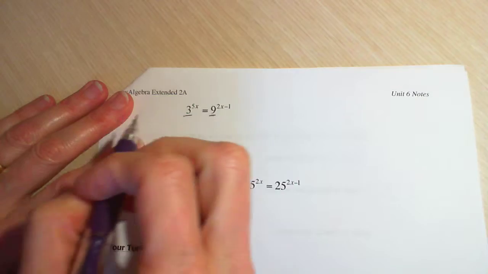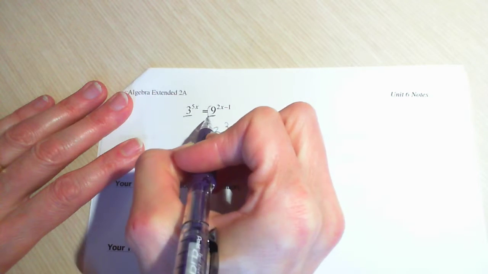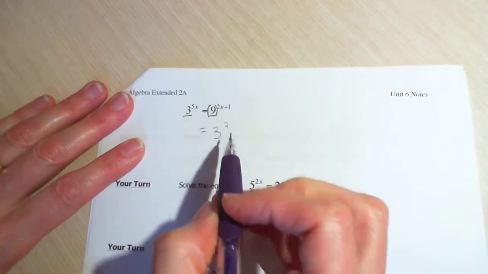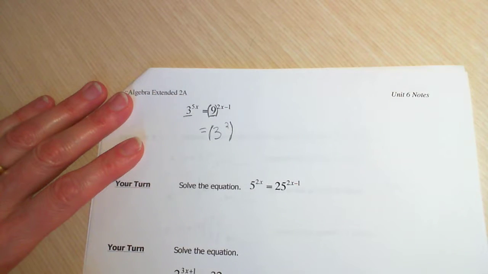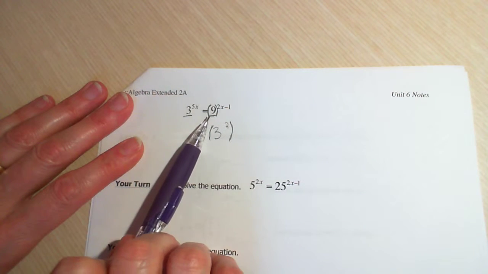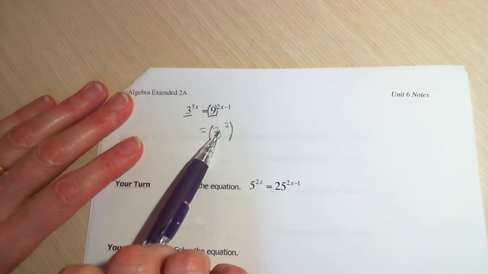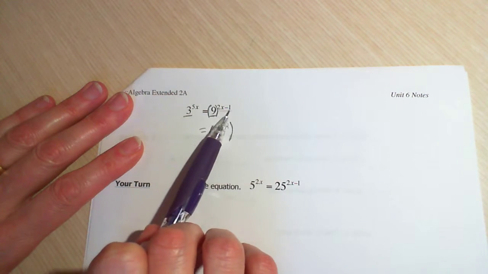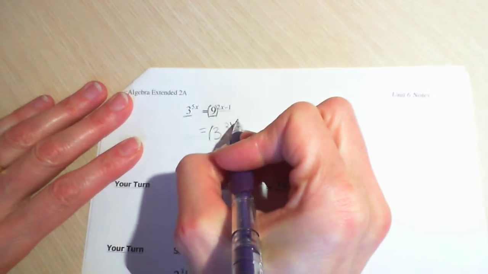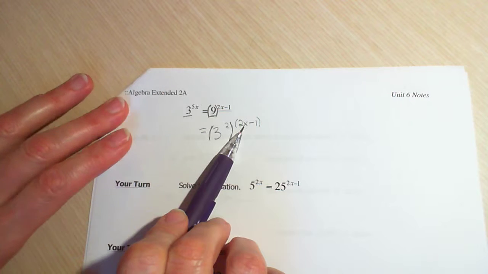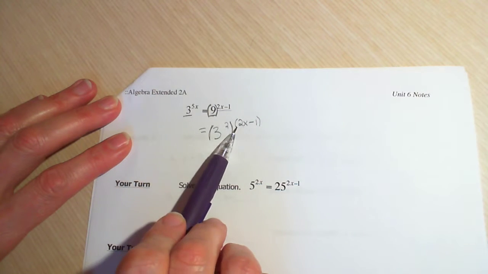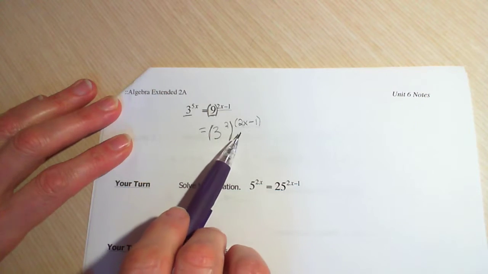So this one, not common bases, but I know that 9 is the same as 3 to the second power. Now what you have to be careful about on this one is I'm rewriting 9 as 3 to the second power, and notice how I'm wrapping it up in parentheses. That's really important in this problem. Because this is true, 9 is the same as 3 to the second power, but this 9 already had an exponent on it. So I need to make sure I keep that exponent as part of the problem. So replace 9 with 3 to the second power and keep the exponent that was on 9.